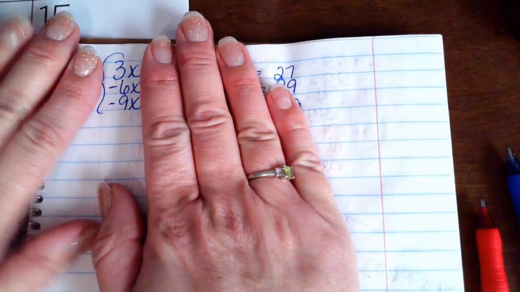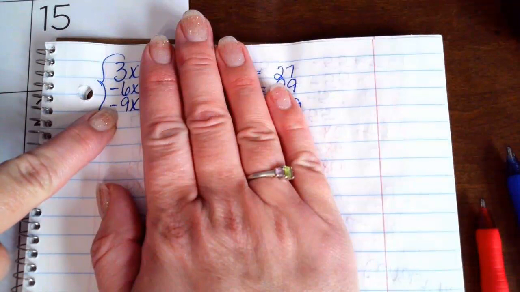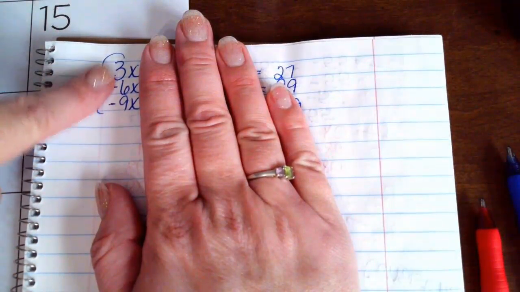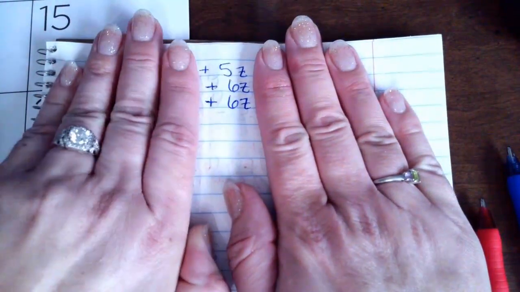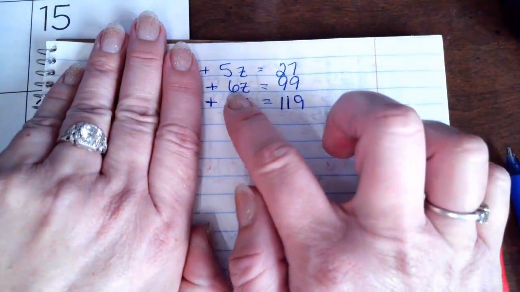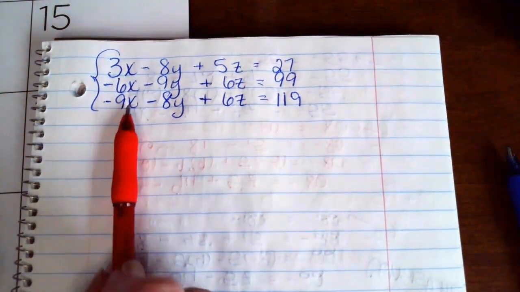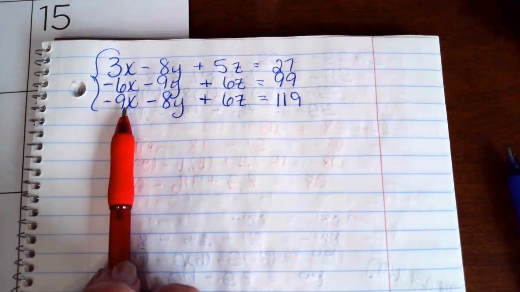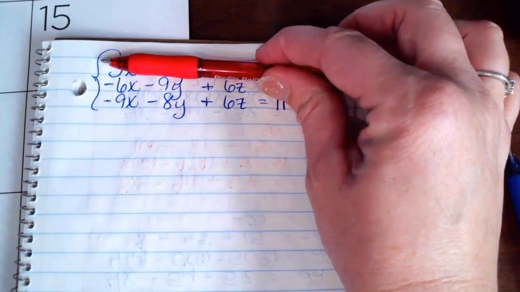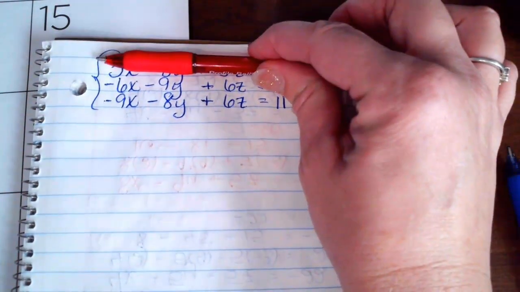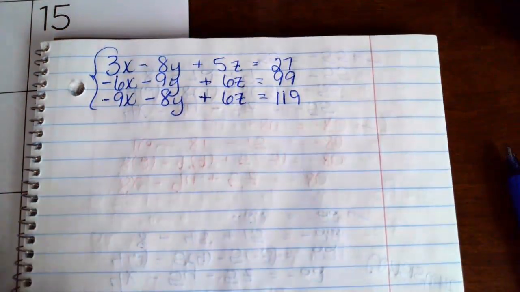So if I look, 3, 6, and 9 talk to each other easily. Okay? So those are all like multiples or factors of one another. These ones do not, and these ones do not. Okay? That's the same one, but this one is a little bit harder. So I personally am going to choose to kill off my x's, and I'm going to do it twice. Okay? So I can choose a combination of 2 equations. So I'm going to choose equation 1 and equation 2. Okay? So I'm going to choose those and kill my x's.